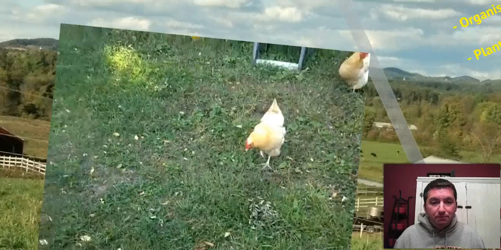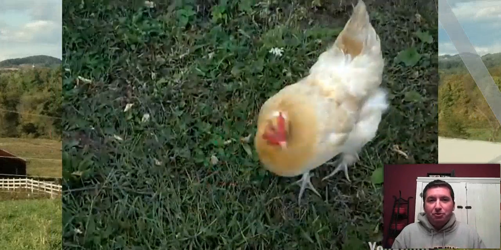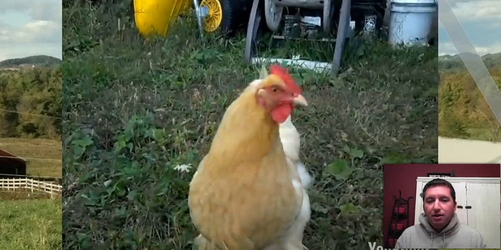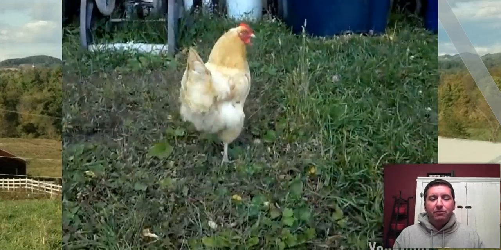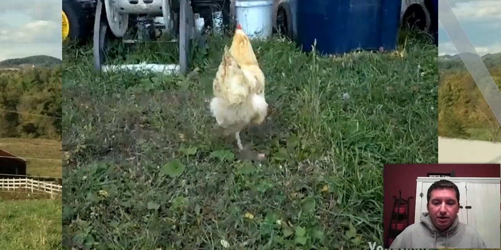So, moving, right? Lots of creatures move. So here's one of my chickens, all right? One of 12 or 18 or whatever we're up to now. So, little chicken, and he can move around, okay?